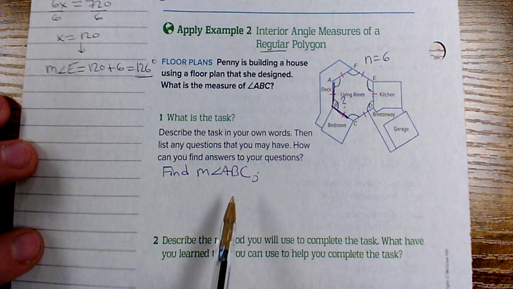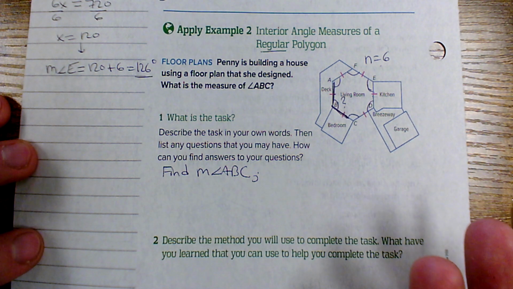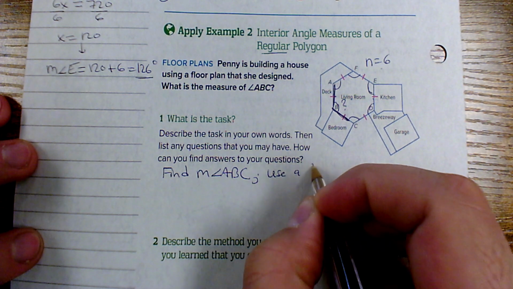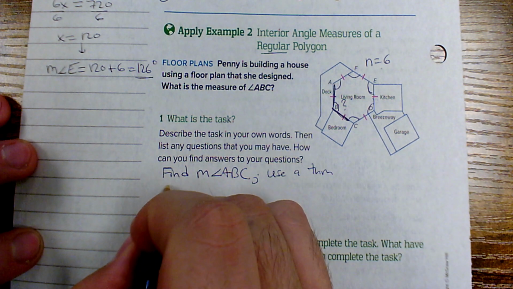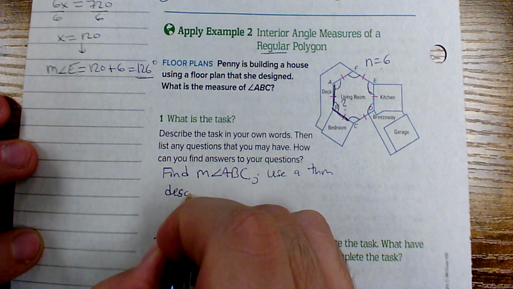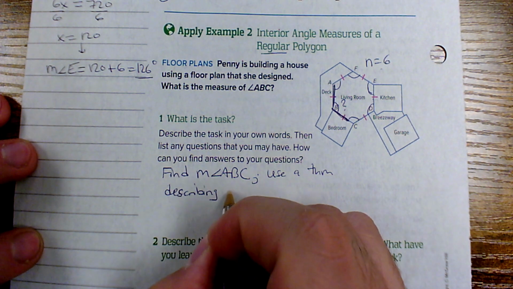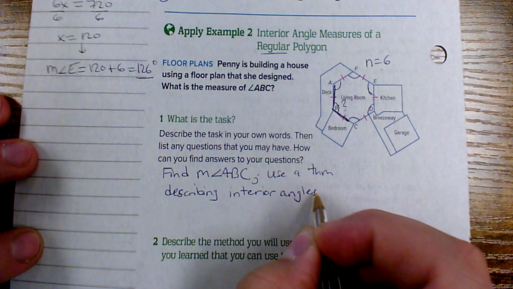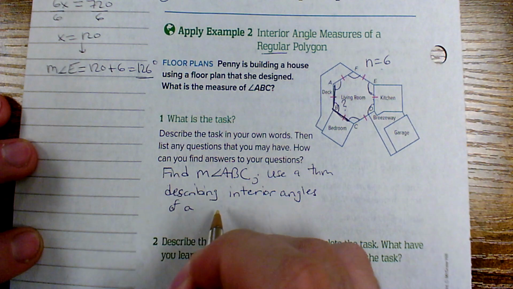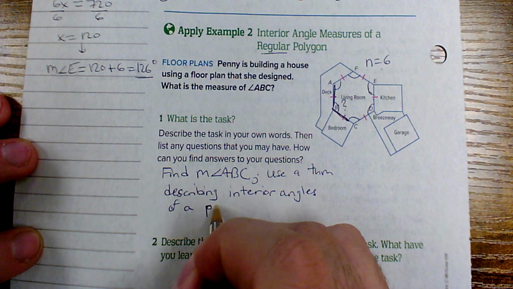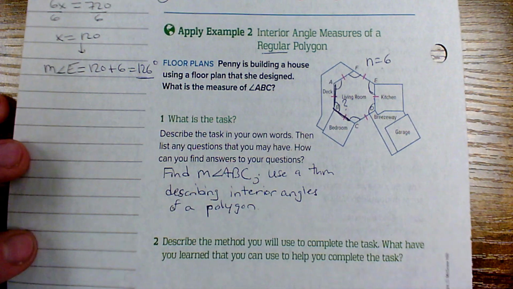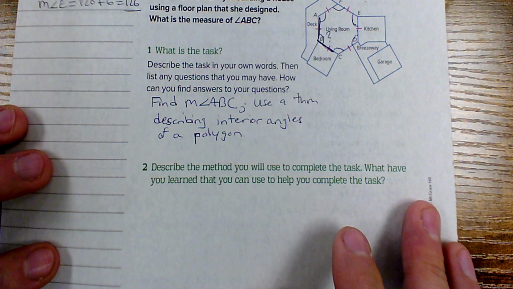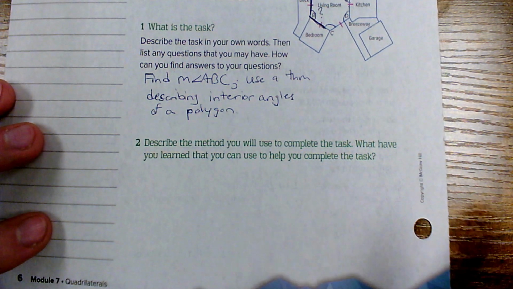Well, first off, we want to use a theorem, the theorem that we just recently talked about, right? Describing the interior angles. So use a theorem describing interior angles of a polygon. In this case, this polygon is a hexagon, right? But we're just going to use a theorem describing that in general. And then describe how we're going to do this. So how are we going to do this?